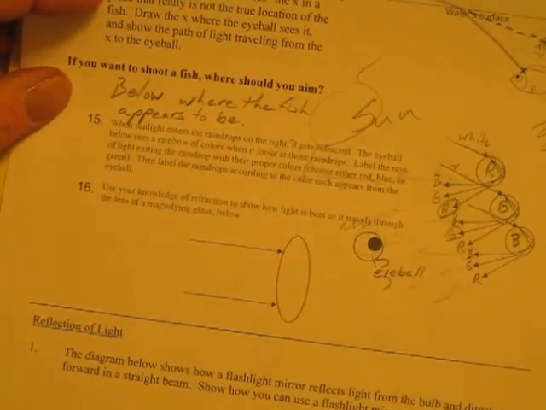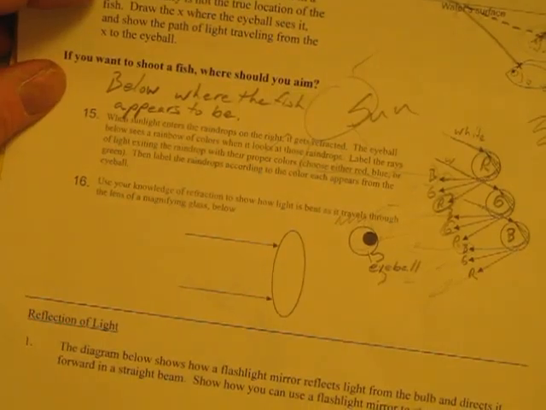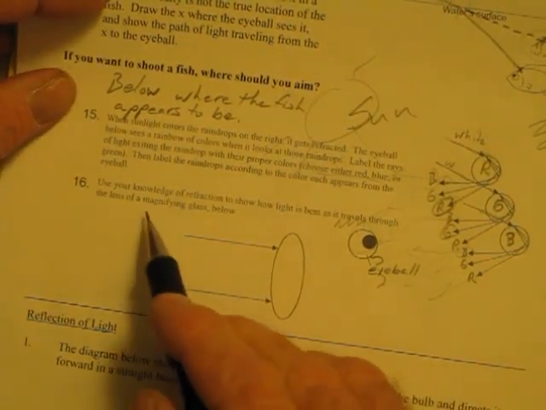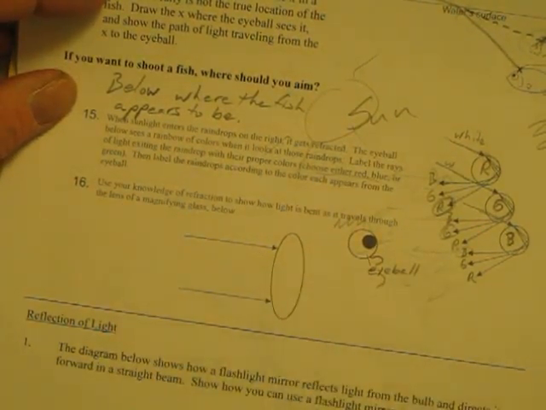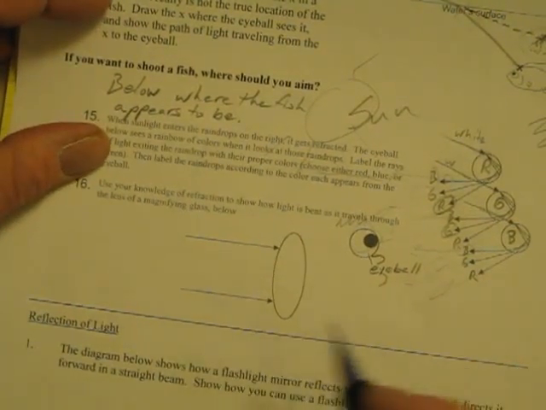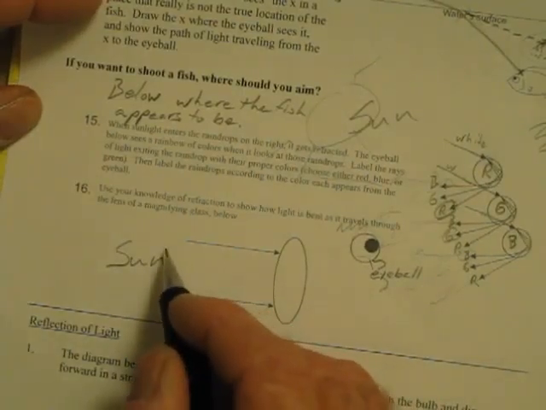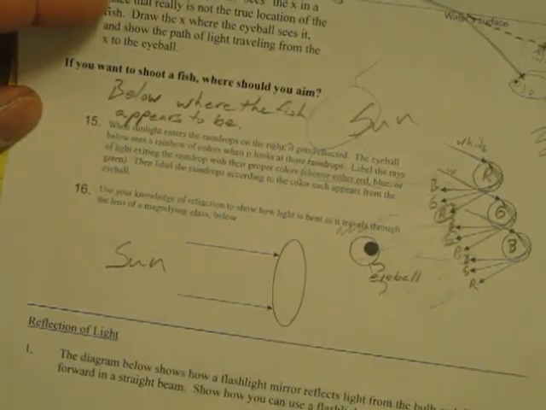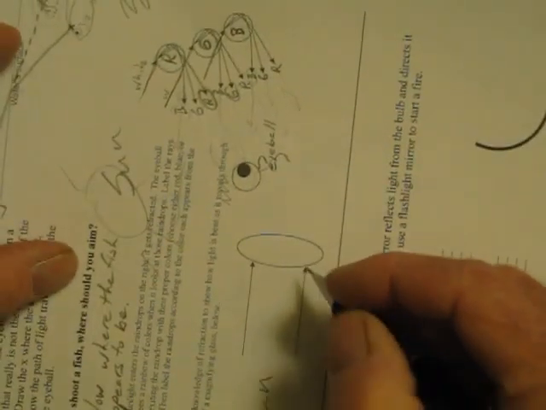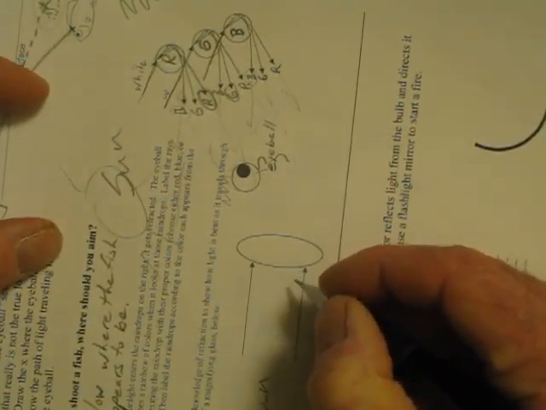Okay, so number 16, use your knowledge of refraction to show how light's bent as it travels through a lens of a magnifying glass. You probably already know what happens when light goes through a magnifying glass. If this is the sun over here and sun's rays go through here, you know what's going to happen, but let's just think of it in terms of refraction and little cars.